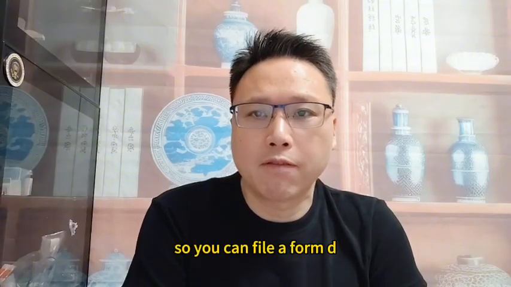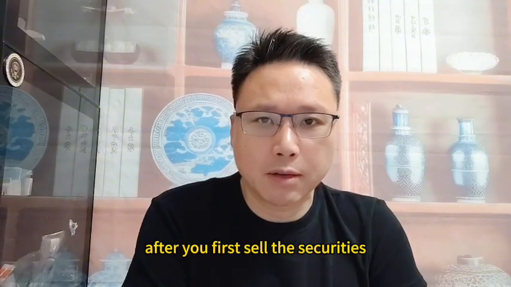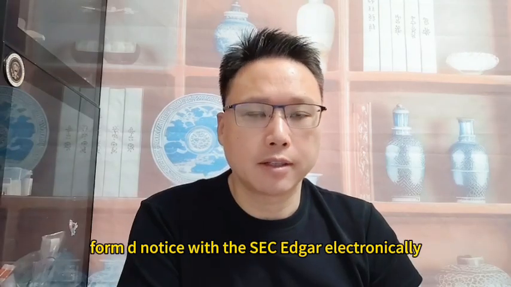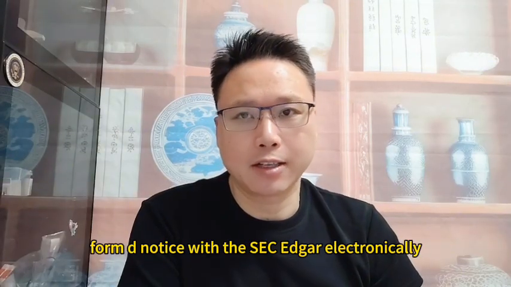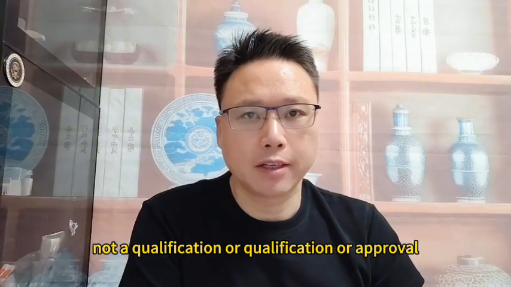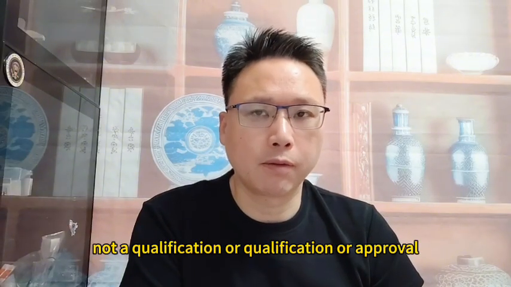Then you file a Form D. After you first sell the securities, you must file a brief Form D notice with the SEC through EDGAR electronically. This is a simple notice, not a qualification or approval.